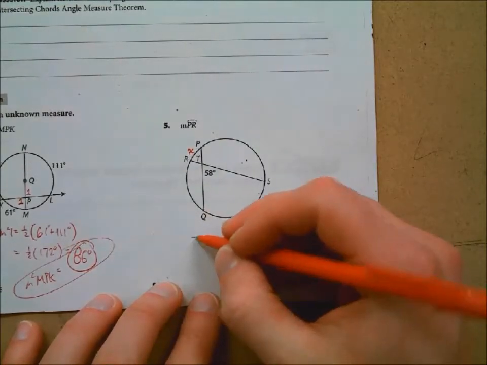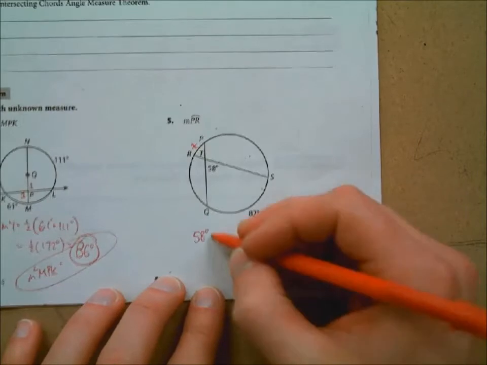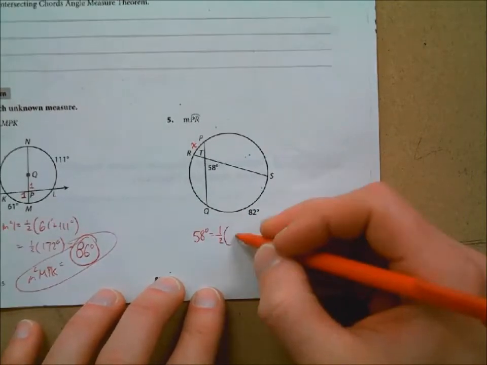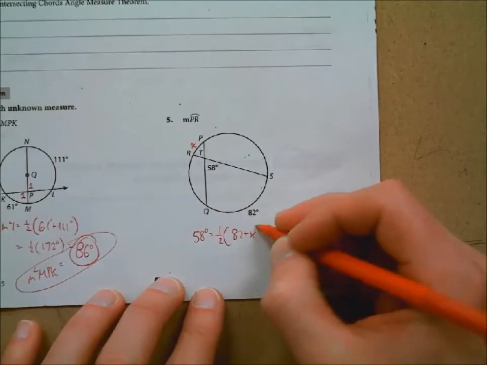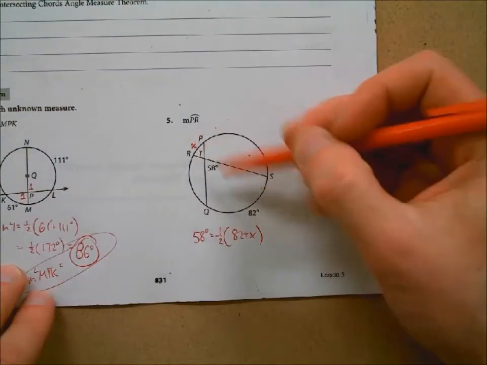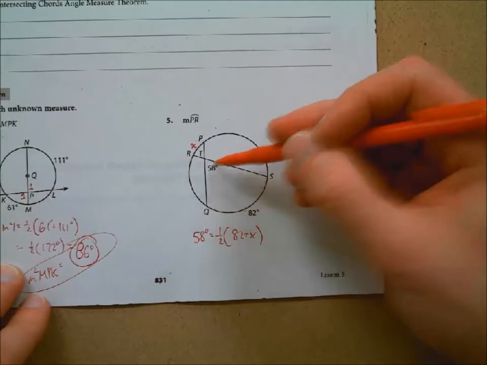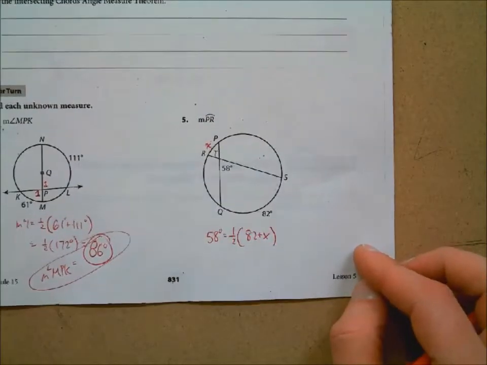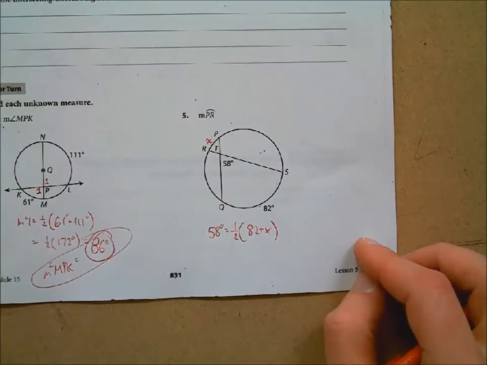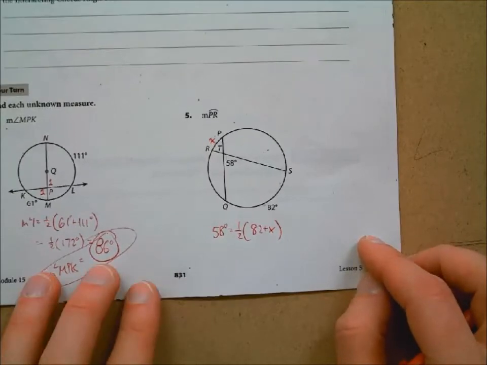Well, 58 degrees is our angle, and that's got to equal 1/2 (82 + x), right? The two intercepted arcs added up times 1/2 should equal that angle there, 58. Okay, so we're going kind of backwards a little bit here. How should we go about solving from here? What should we do to both sides?